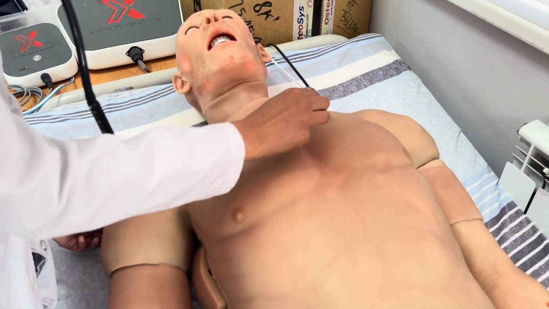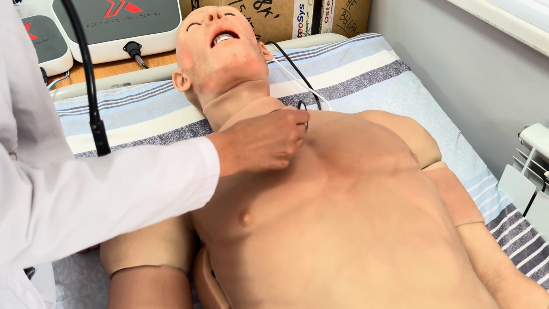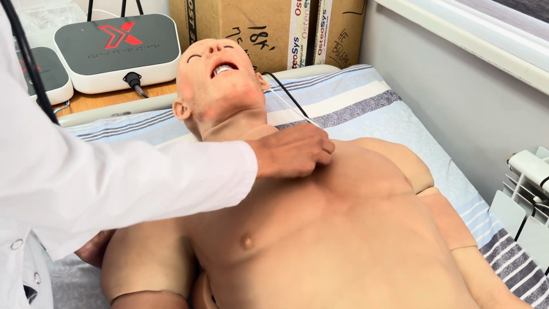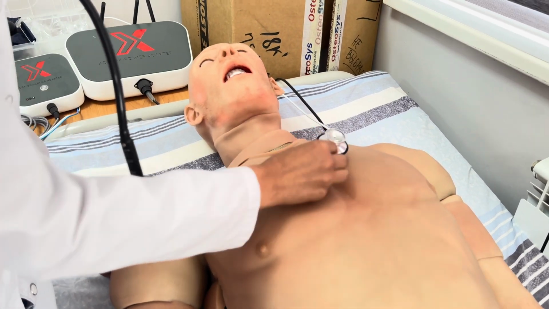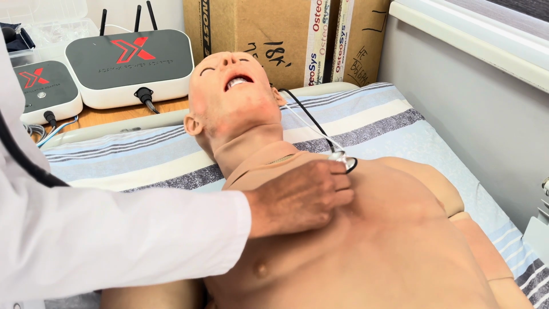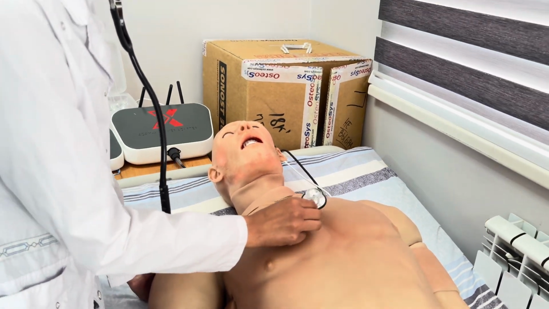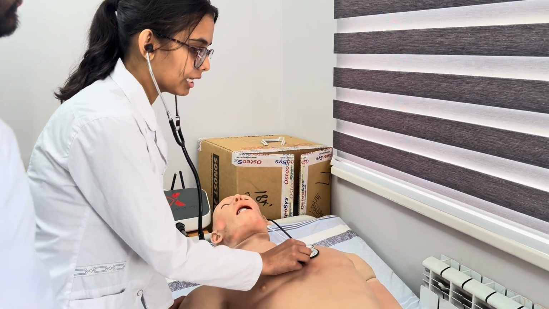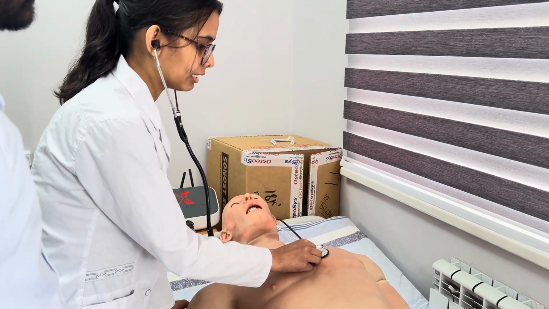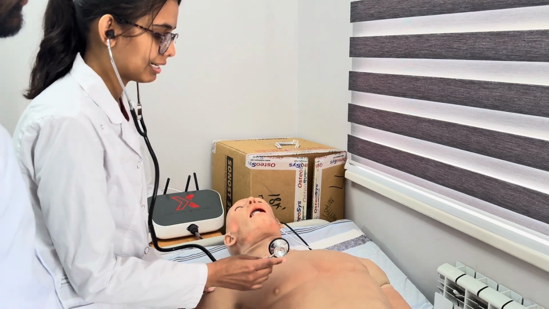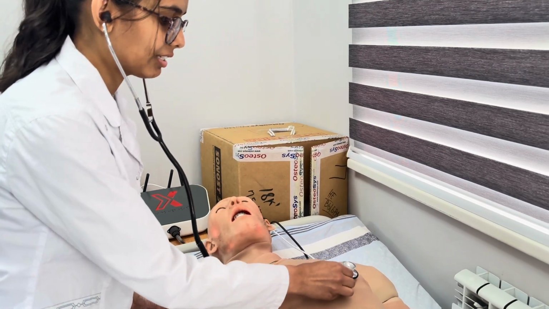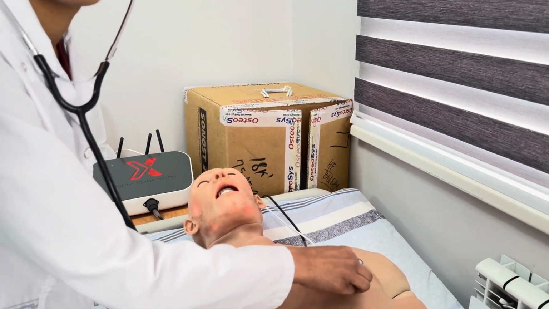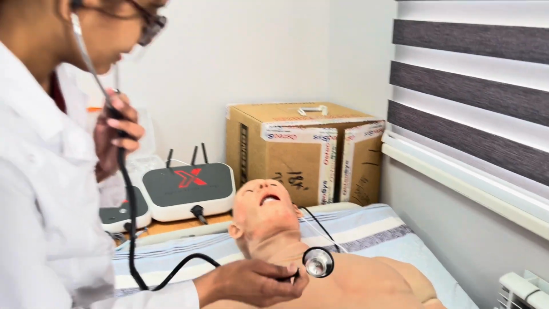On the left side of the sternum, in the second intercostal space, is the pulmonic point, in the third intercostal space Erb's point, in the fourth intercostal space the tricuspid point, and in the fifth intercostal space the mitral point.